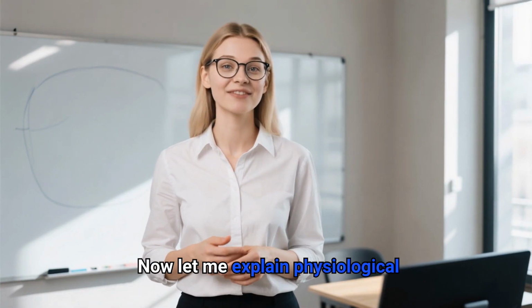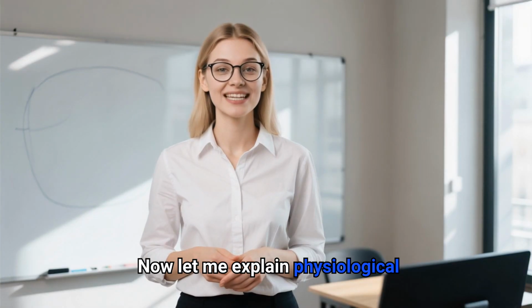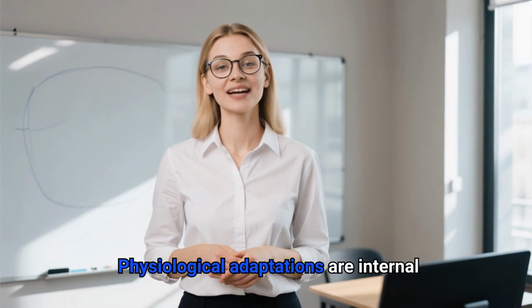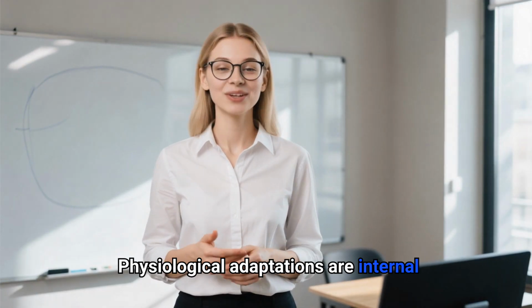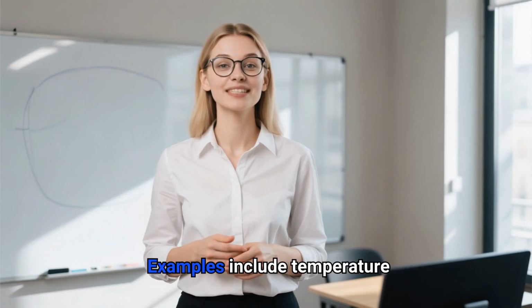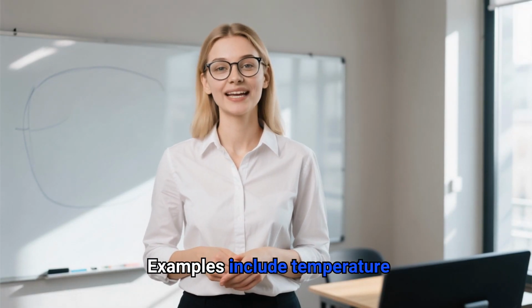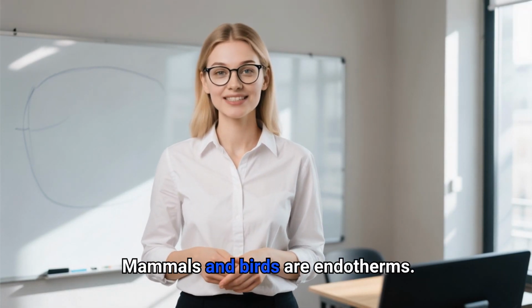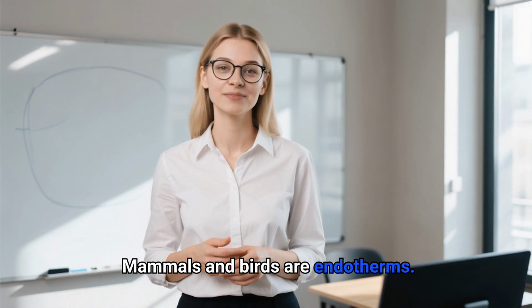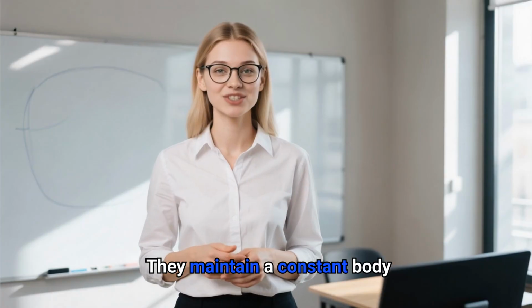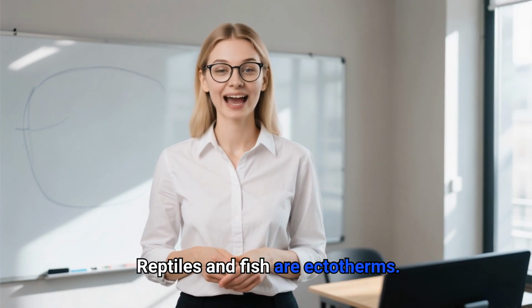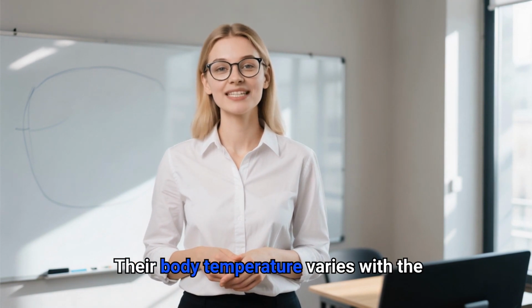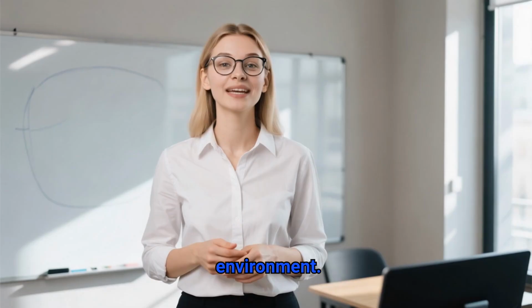Now let me explain physiological adaptations in detail. Physiological adaptations are internal processes that help organisms survive. Examples include temperature regulation. Mammals and birds are endotherms. They maintain a constant body temperature. Reptiles and fish are ectotherms. Their body temperature varies with the environment.